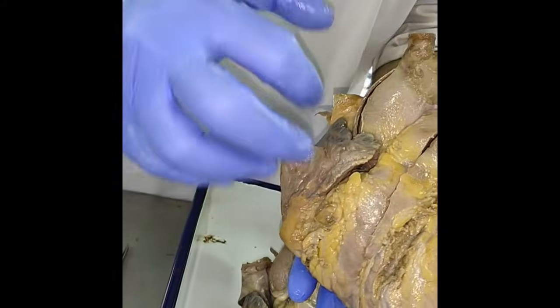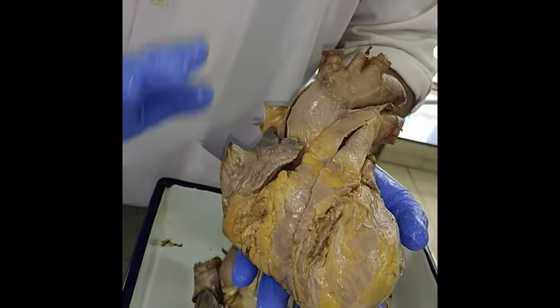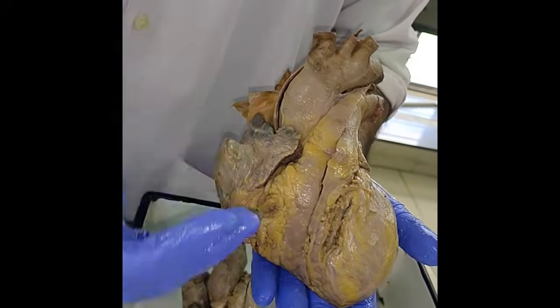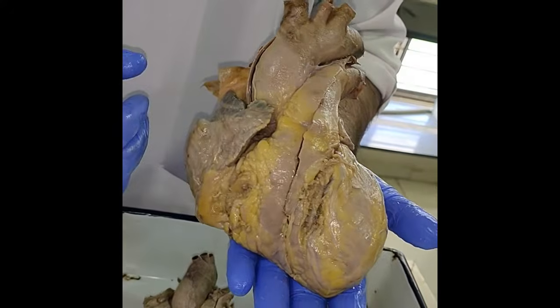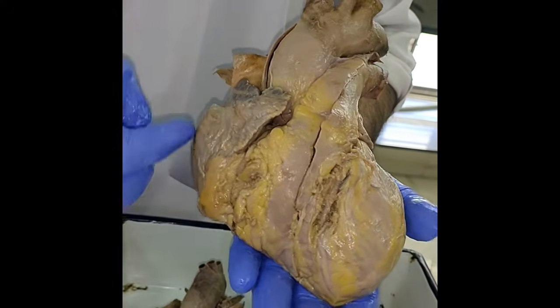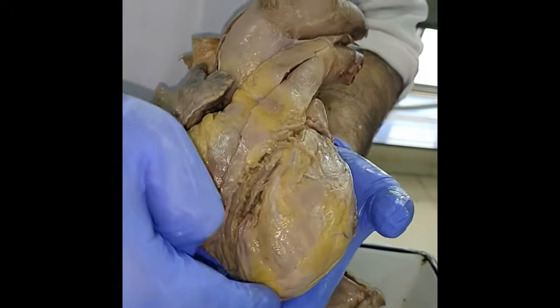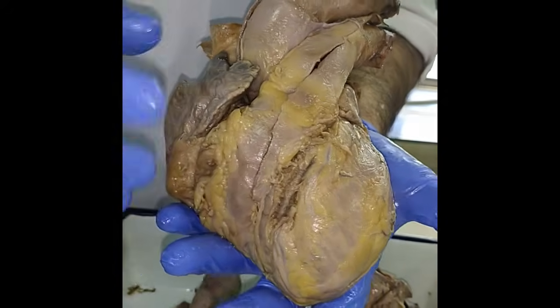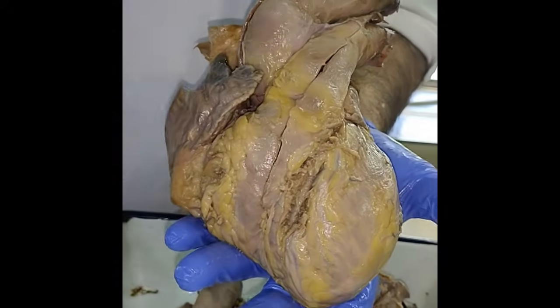Now, after identifying these features, hold the heart in anatomical position, and now we start with the borders and surfaces. How many borders are there? There are basically three borders: right border, inferior border, and left border. Each border I will discuss in detail.